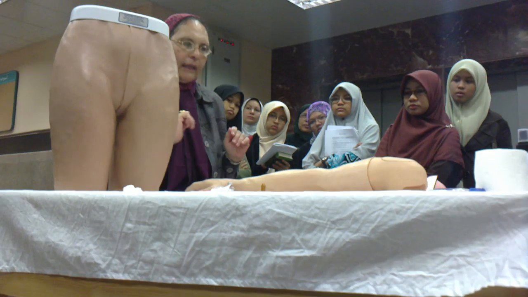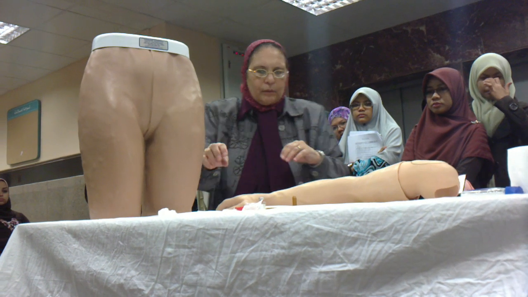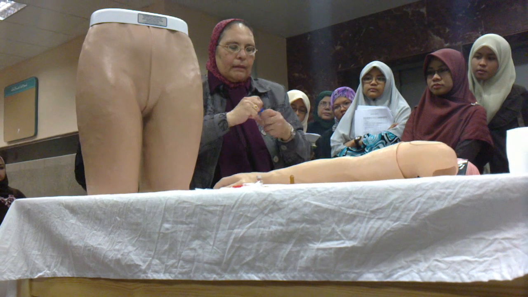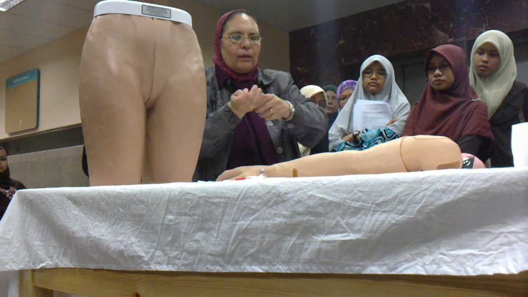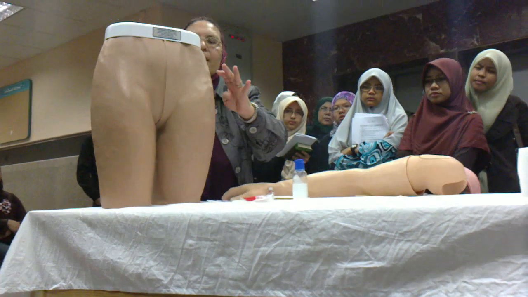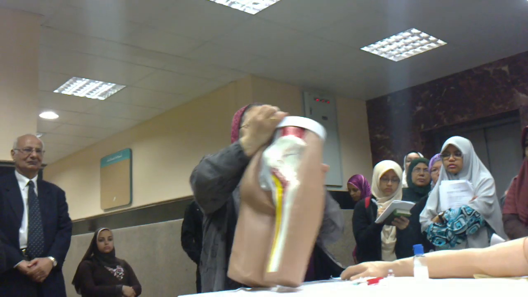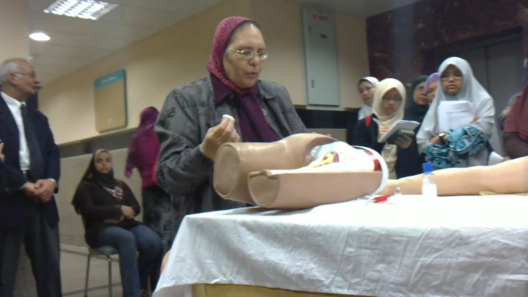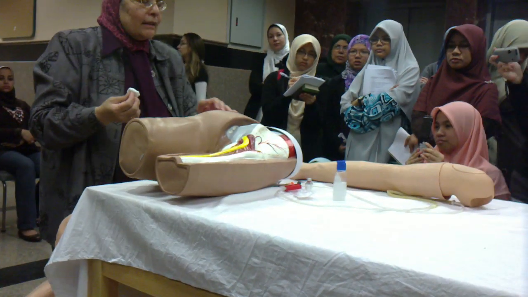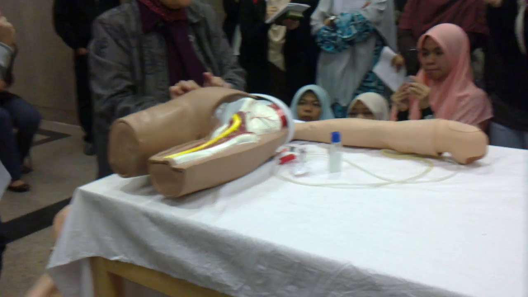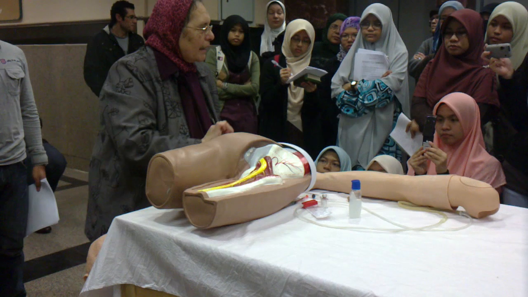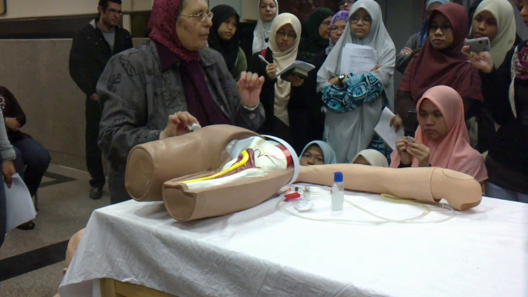Okay. Then take a piece of cotton with alcohol. In a circular movement, I will disinfect, starting like this, so that every one of you can see. This is the region, the upper lateral quadrant of the gluteal region, and I will inject here. In a circular movement, starting from the middle and disinfecting a circle about 5 centimeters.